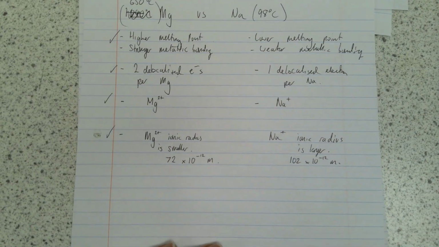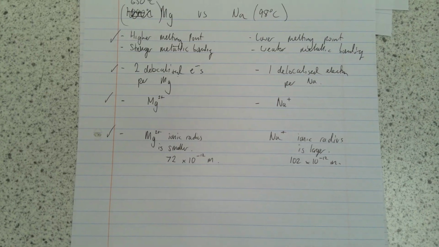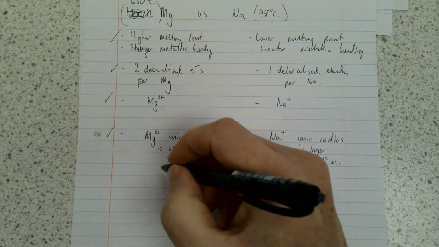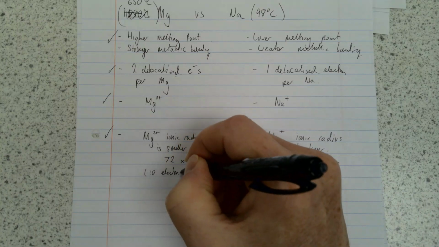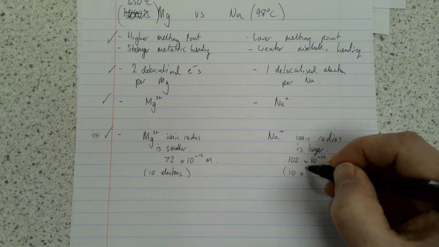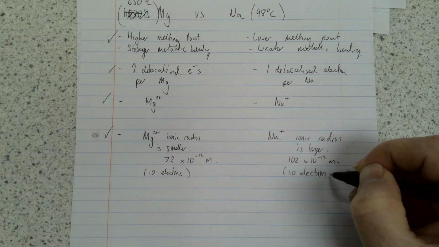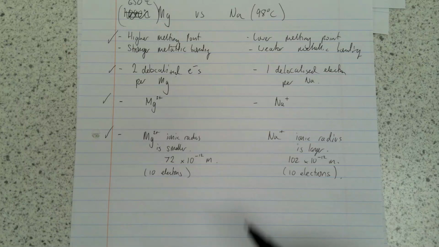So why on earth would magnesium ions, which by the way have 10 electrons, and sodium ions, which by the way also have 10 electrons, they're isoelectronic, because sodium had 11 and lost 1, magnesium had 12 and lost 2. So why on earth, given they've got the same number of electrons and the same number of shells, would magnesium ions be smaller?